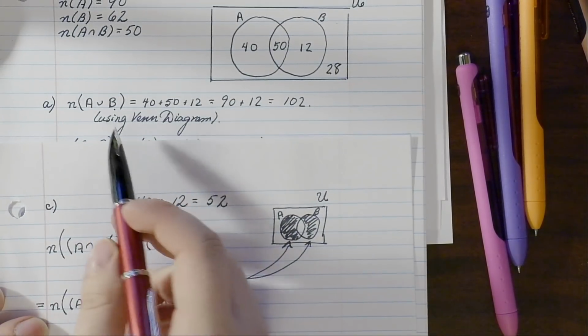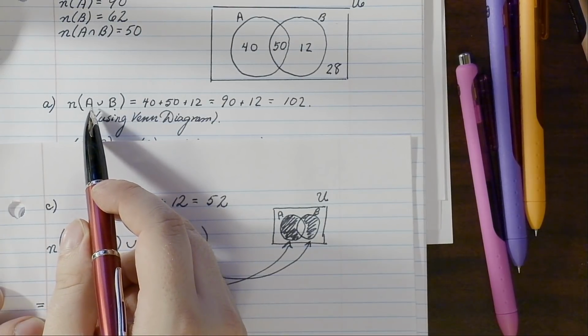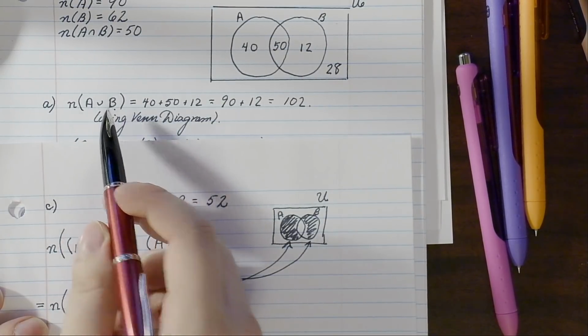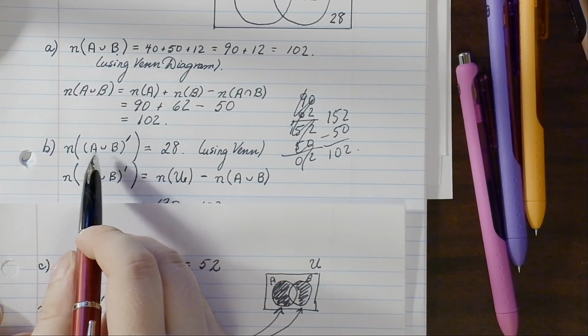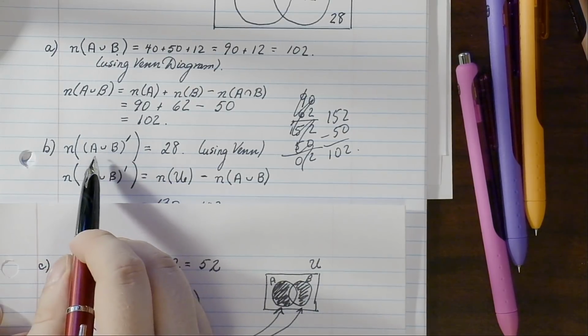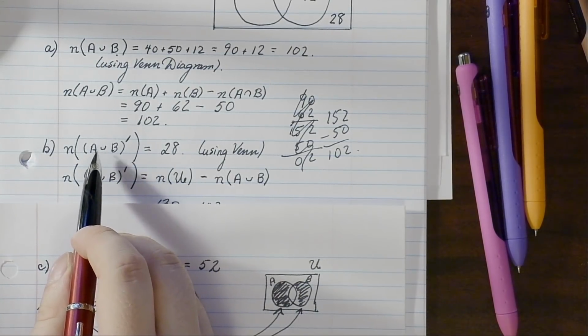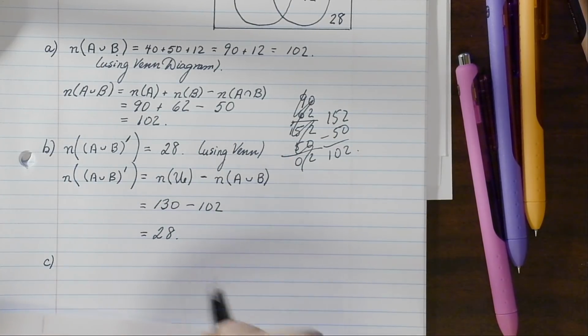So for part A, that was that students got question A or B or both correct. This one is saying that these are the set of students that did not get A or B or both correct. So just writing this out helps.